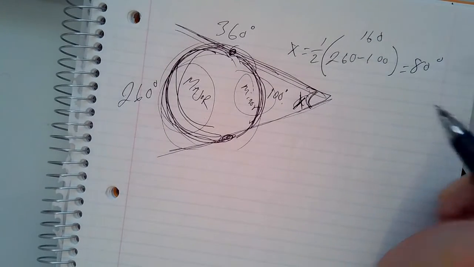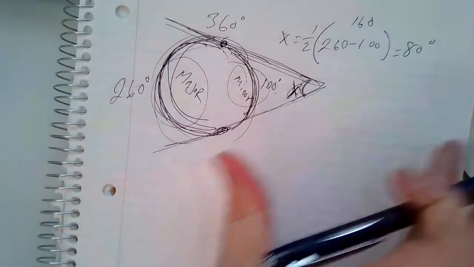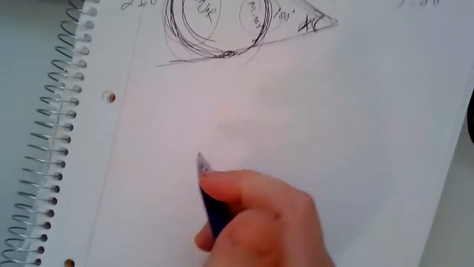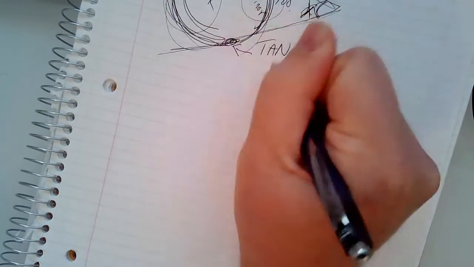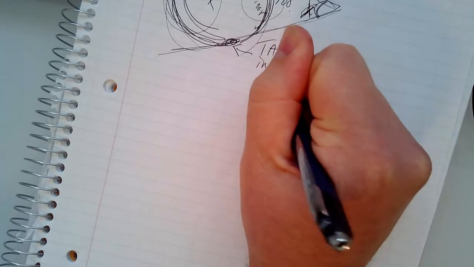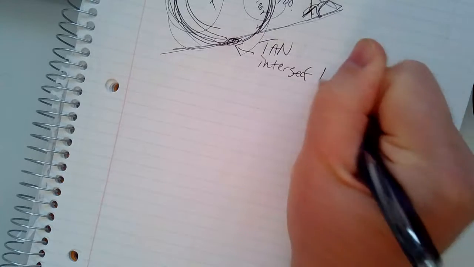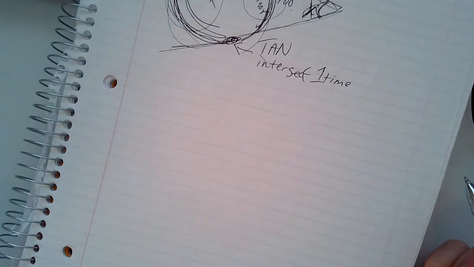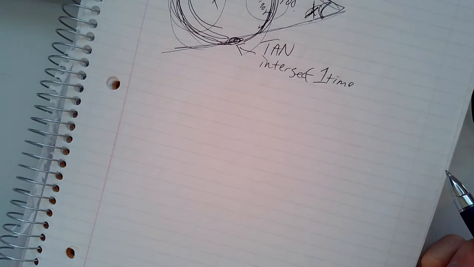This works on the same principle that we've been using this entire time. You remember moving the circle around the two secants and all that stuff? So, speaking of secants, these are tangents. Tangents intersect one time. I keep looking at the camera and lose track of what I'm writing because it's a little delayed. So, tangents intersect one time.